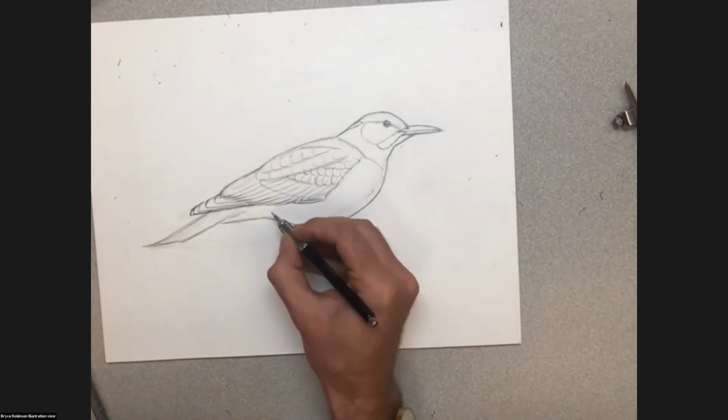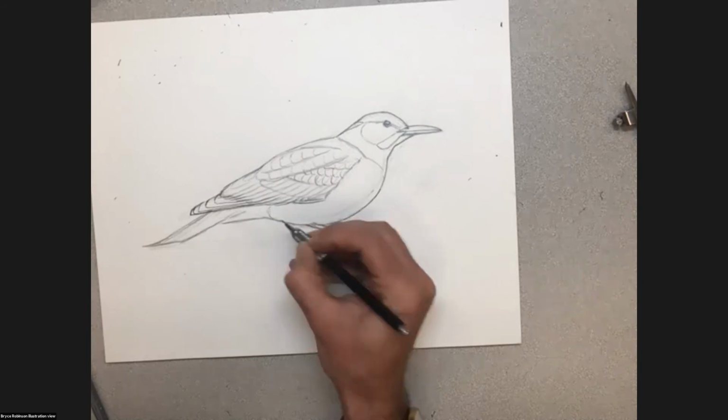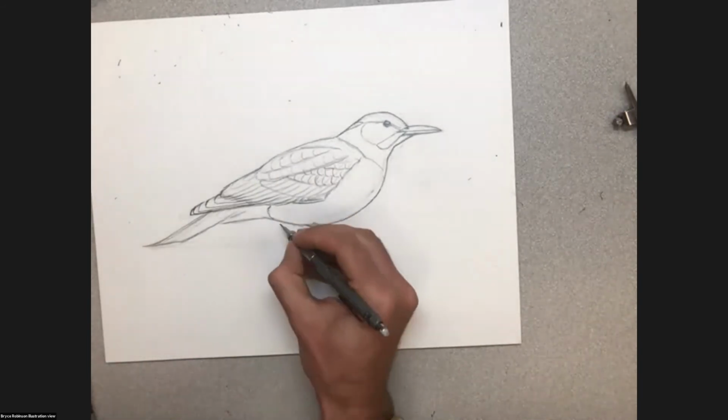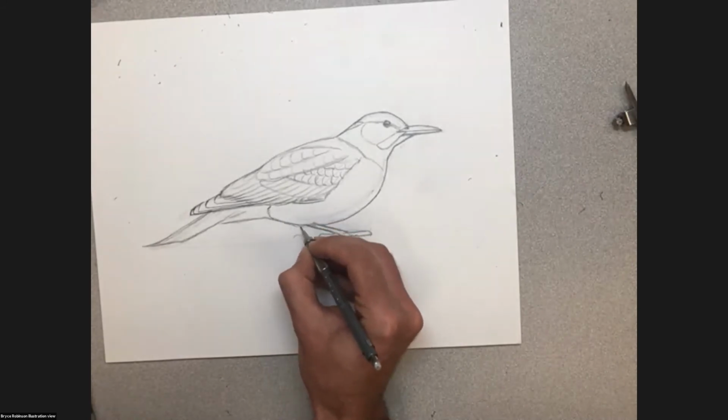Now, another thing is just to try and get the rest of the shape in, so I don't overdo it.